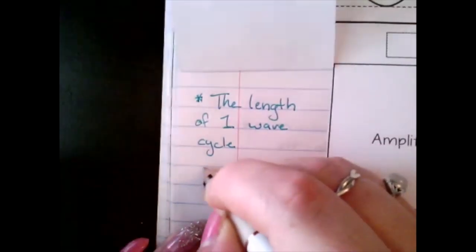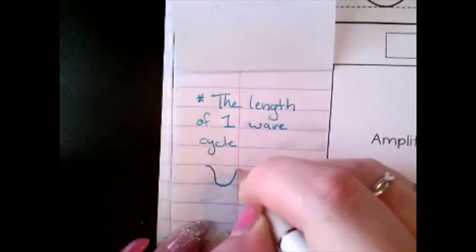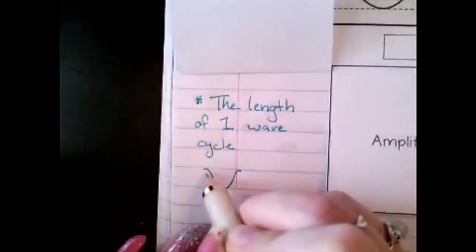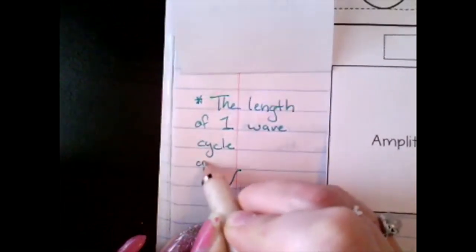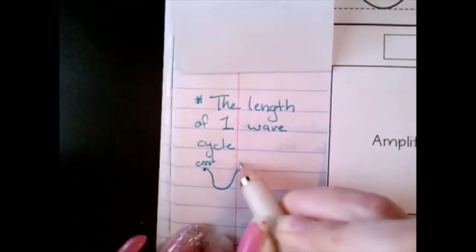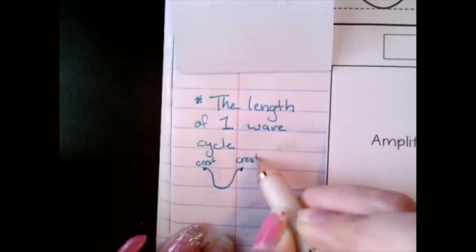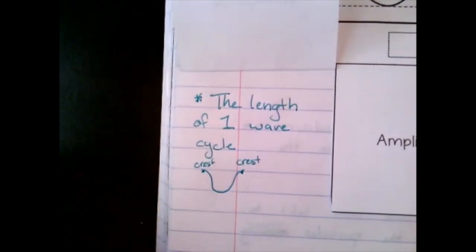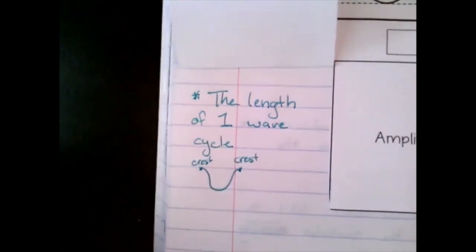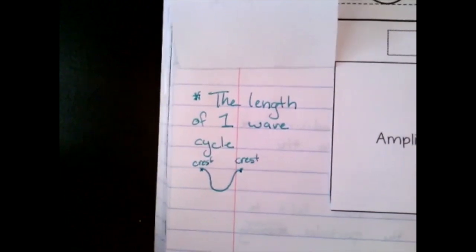One wave cycle looks like that in a transverse wave. So it's crest to crest, or it could be trough to trough. The point is that you're starting in one place and stopping in another.